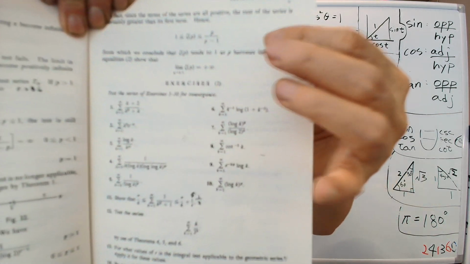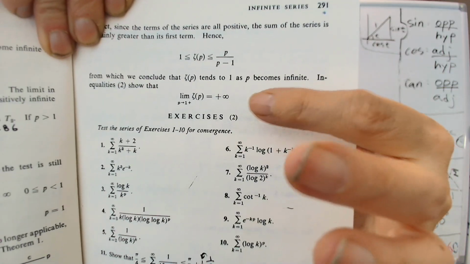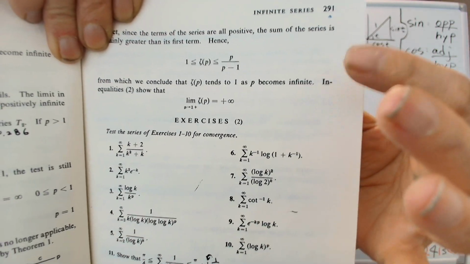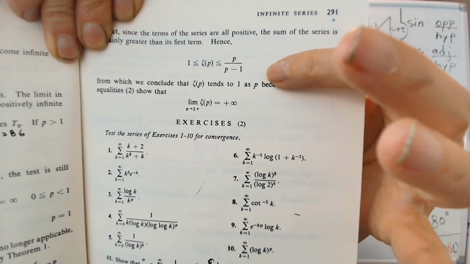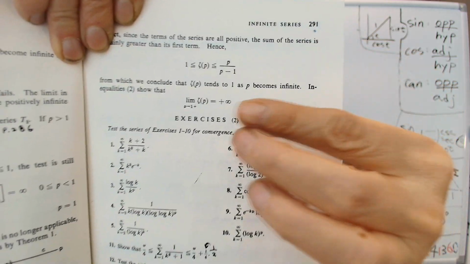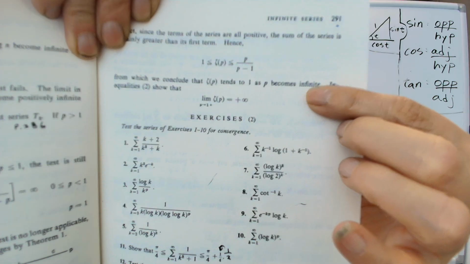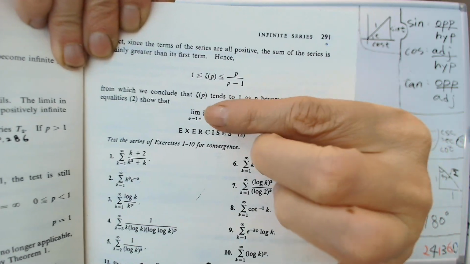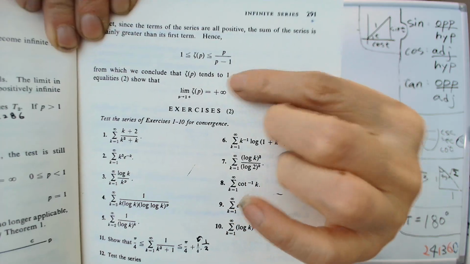First, from this inequality, we know that as p goes to infinity, this thing is squeezed. If p is going to infinity, top and bottom there, then this fraction becomes 1. So zeta p tends to 1 if p becomes infinite. As p gets bigger and bigger, the infinite series will become 1.